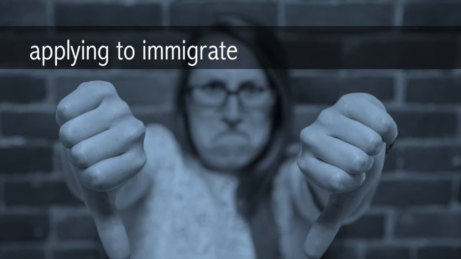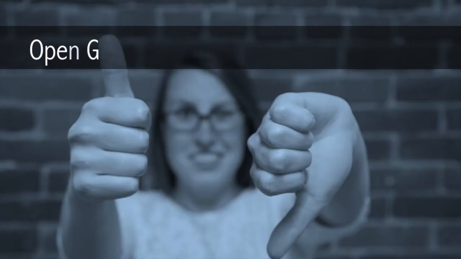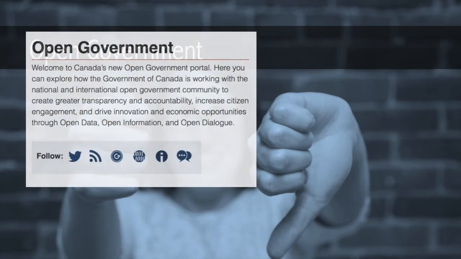Applying to immigrate to Canada is an arduous process that involves navigating multiple sources of information provided by the Government of Canada. With the growth of open data, much of this information is now available directly from government websites, and the Canadian federal government provides access to federal datasets online.